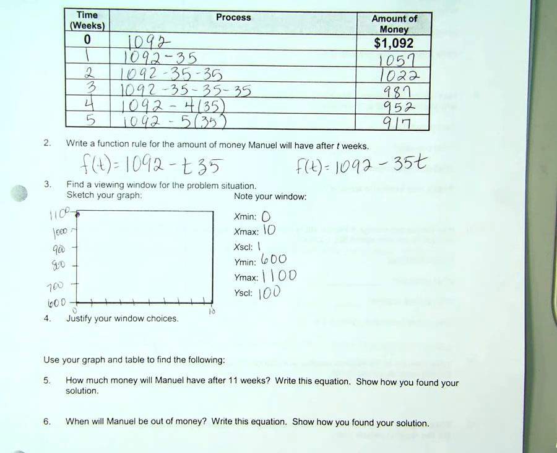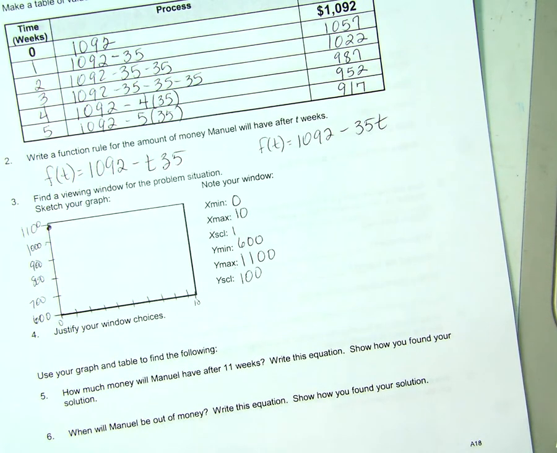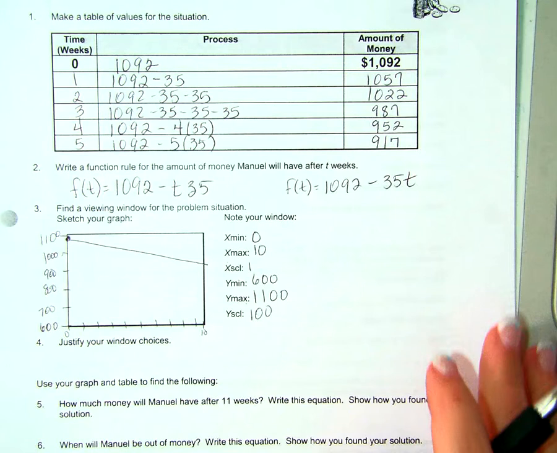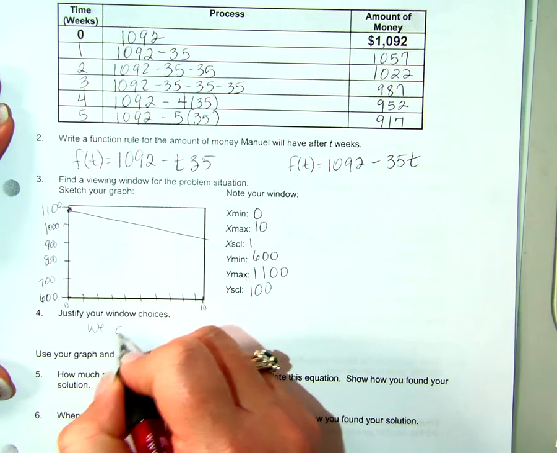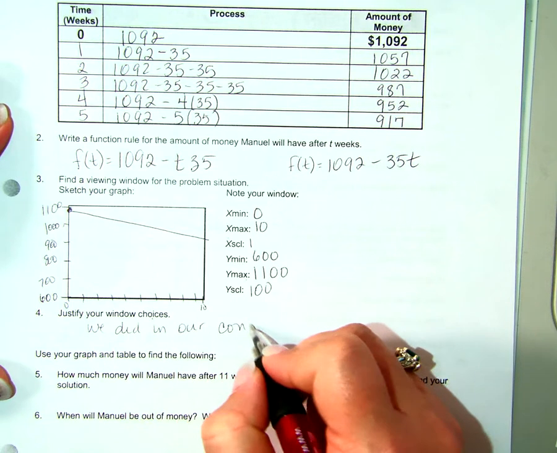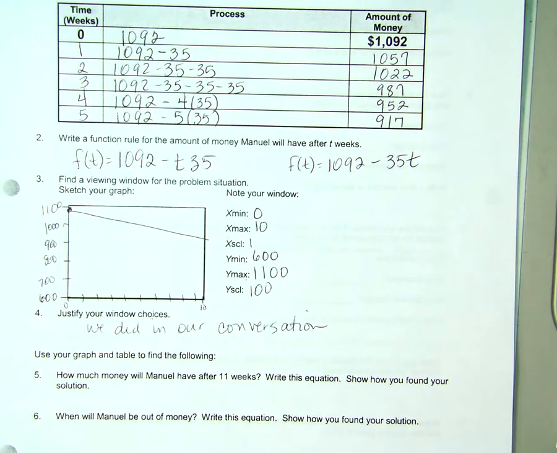And this line is decreasing. Oh my gosh, what were you supposed to do today? Explore increasing and decreasing functions. Oh my gosh, we're doing it. It's going to look something like that, isn't it? Justify your window choices. We did in our conversation. I did.